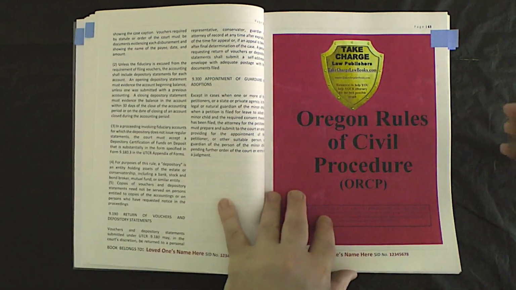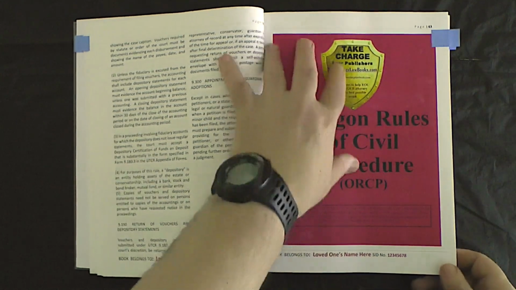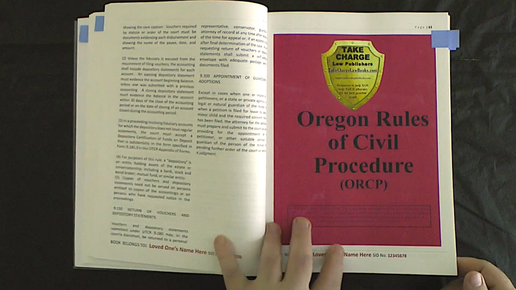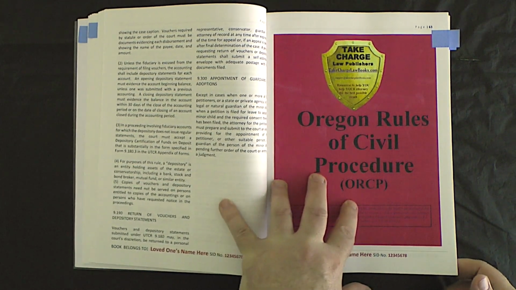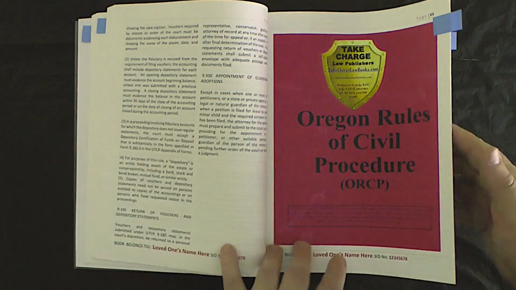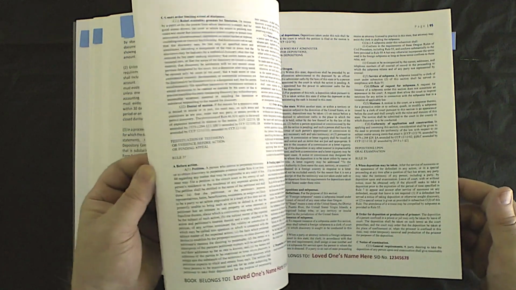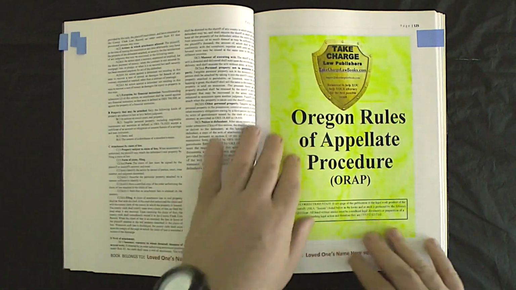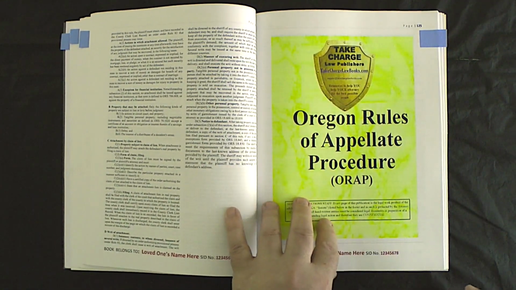Oregon Rules of Civil Procedure. This book is used both in the criminal aspect in some applications, but also in civil procedures like a post-conviction relief. You're going to want to know the contents of this, especially if you're going to be deposed or wanting to depose a witness. Finally, we have Oregon Rules of Appellate Procedure.